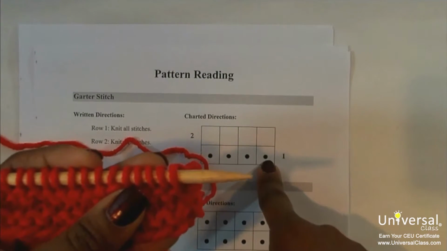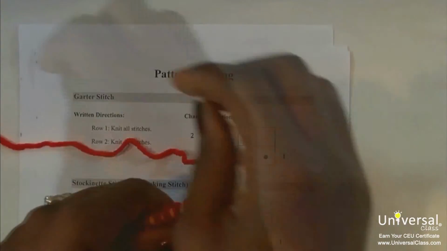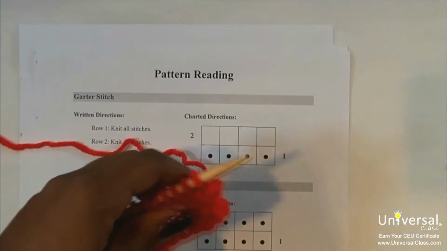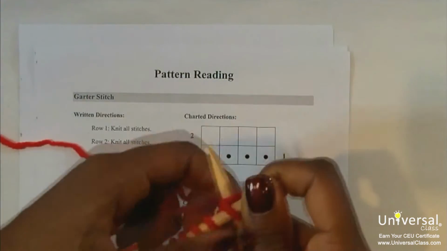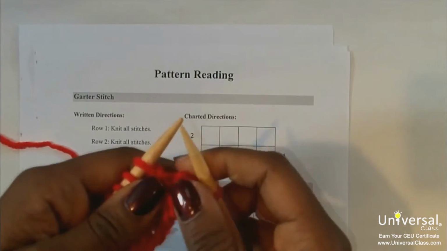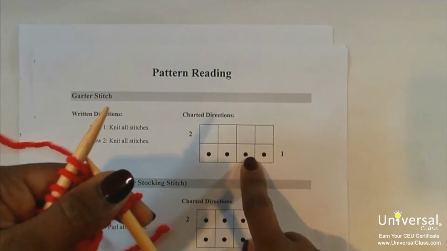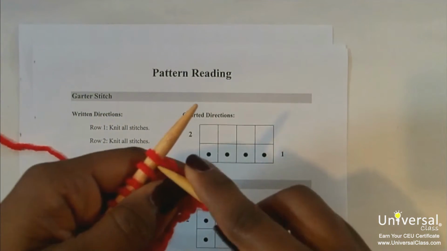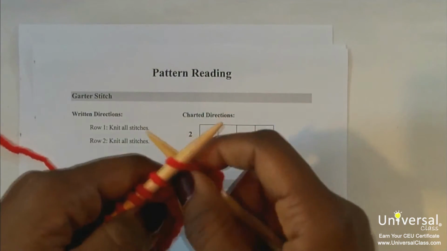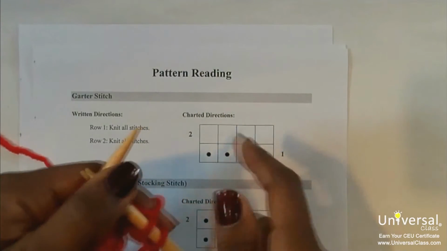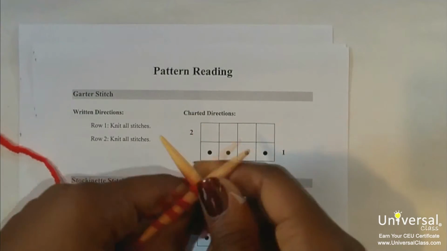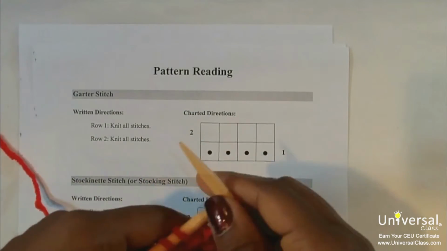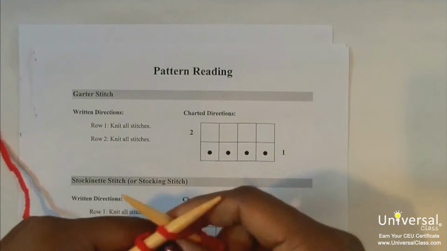So for this, it would say knit 1. I'm going to grab my needle and actually do that. Knit 1. Stitch 2, knit 1. And so on. Stitches 3 as well as 4. Knit 1, knit 1.